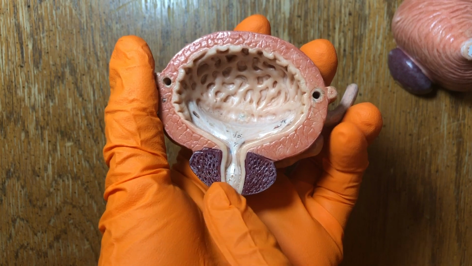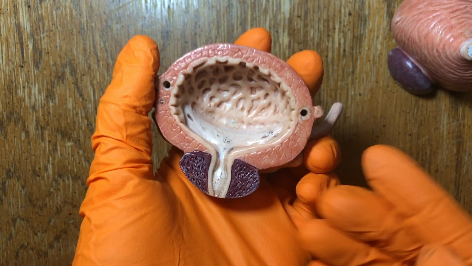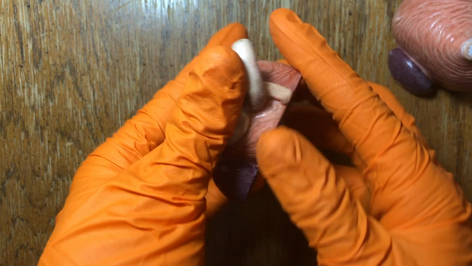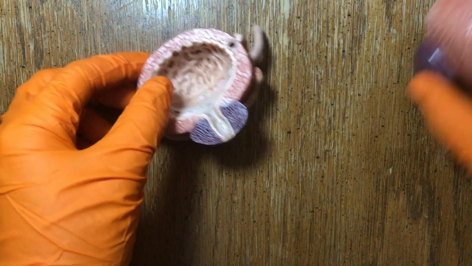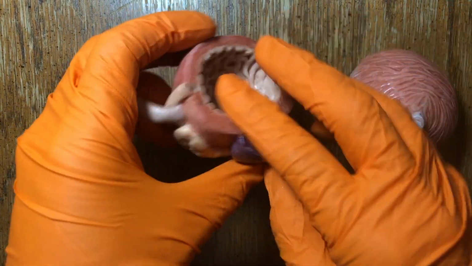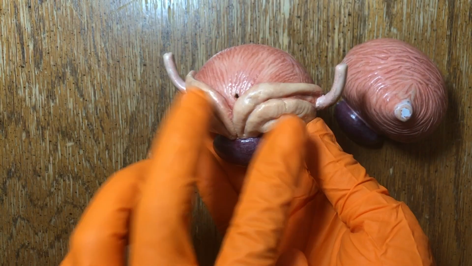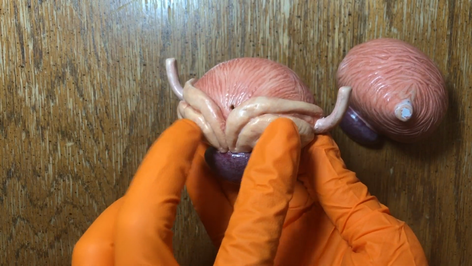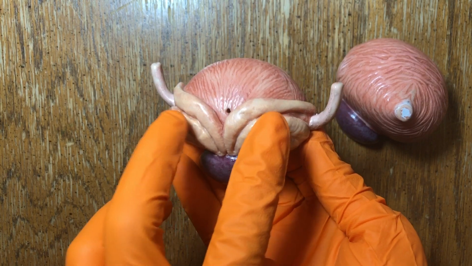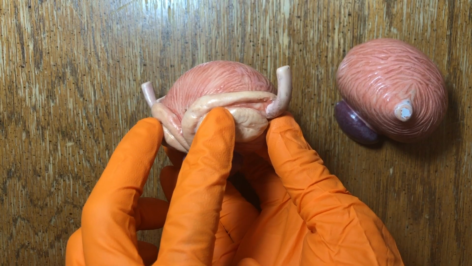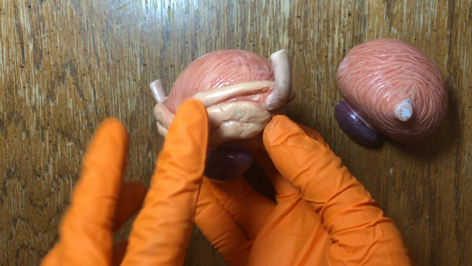So make sure when you are looking at models, especially things that are nice and color-coded, that you're not just walking by and kind of looking at it. You're actually picking it up and really examining it. These structures that are on the posterior side are the seminal vesicles. These are male reproductive structures that we'll look at in that chapter.